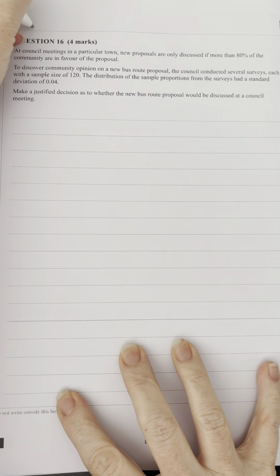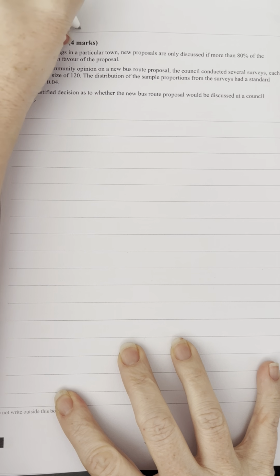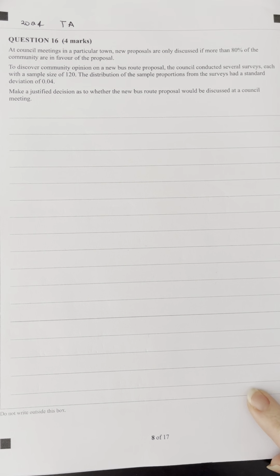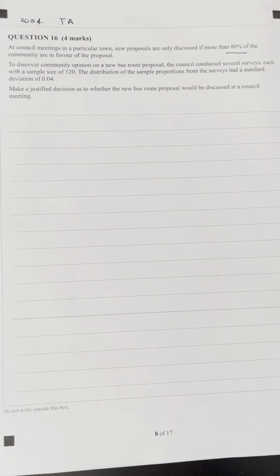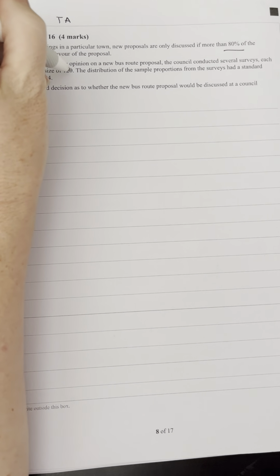Okay, having a look at question 16 from the 2024 Tech Active paper for Maths Methods. At council meetings in a particular town, new proposals are only discussed if more than 80% of the community are in favour of the proposal. To discover community opinion on a new bus route, the council conducted several surveys, each with a sample size of 120.